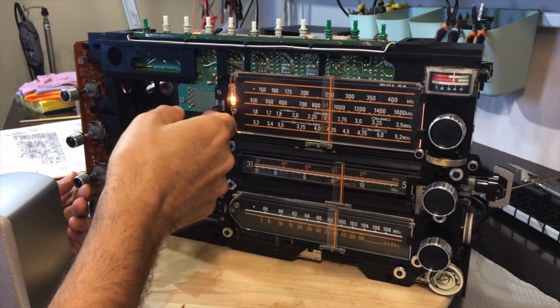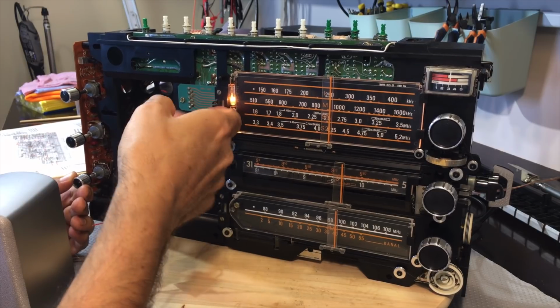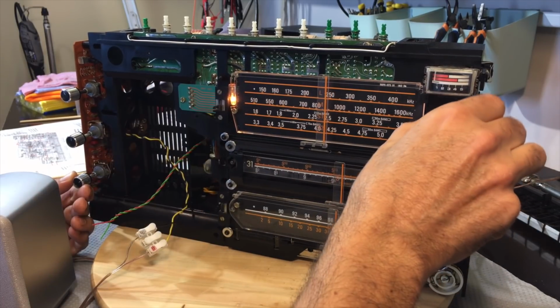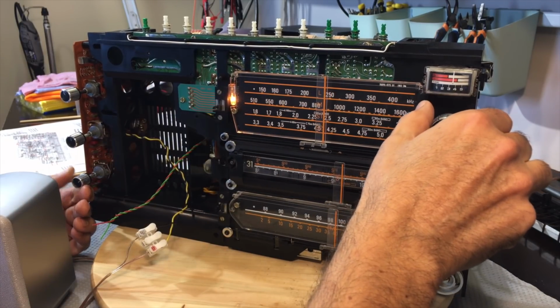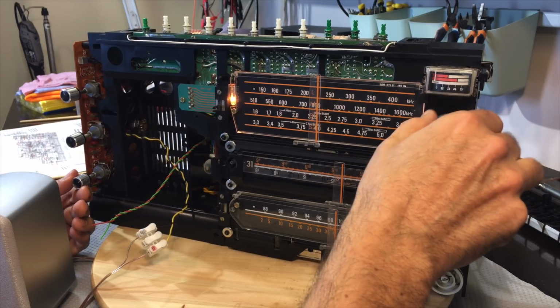Putting it on broad and narrow. There's broad, narrow. This is amazing.